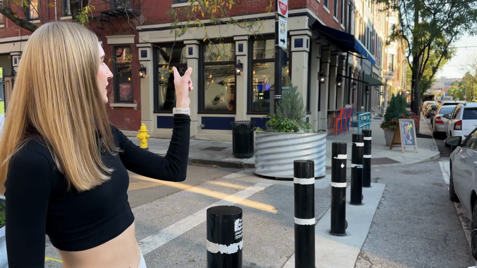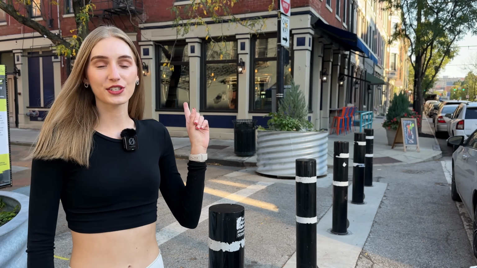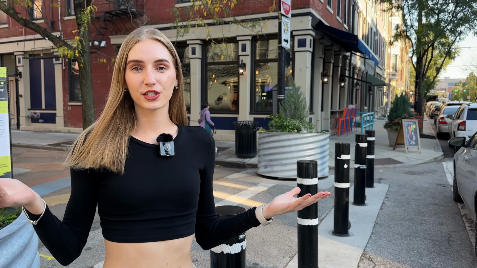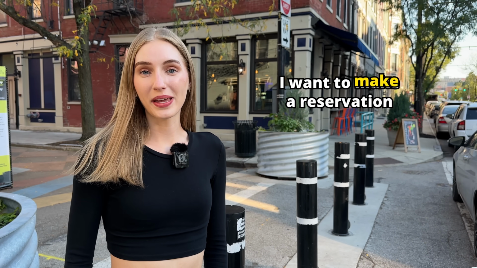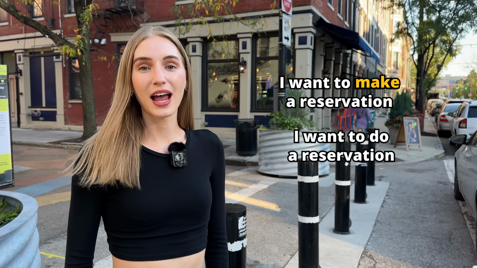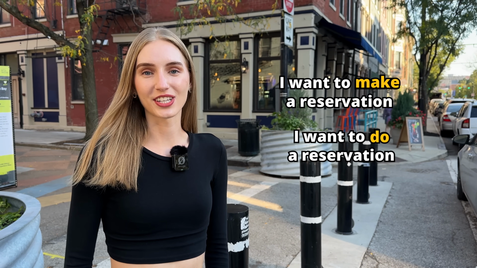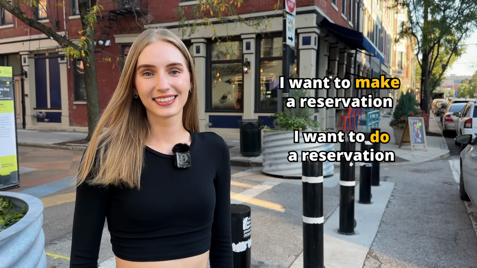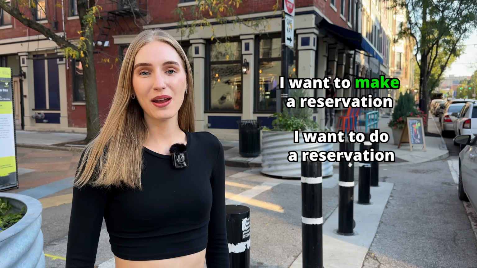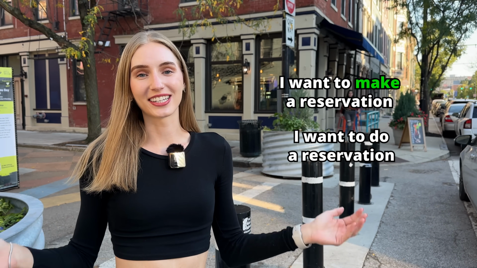Okay, this one should be pretty easy since we kind of talked about it before. Let's say you want to book a reservation at that restaurant over there. Which one is correct? I want to make a reservation or I want to do a reservation. You should say, I want to make a reservation.